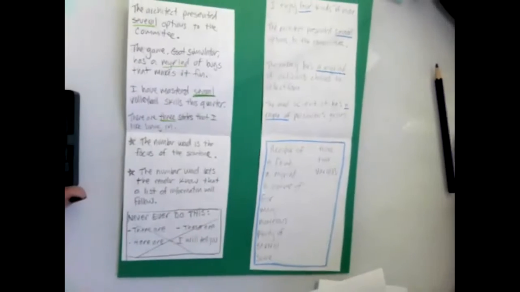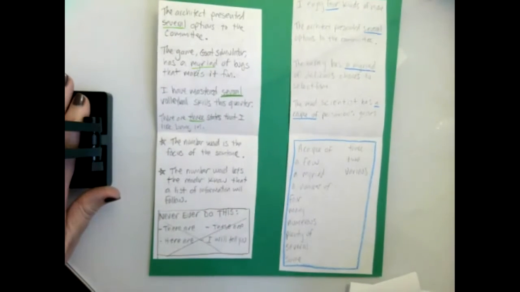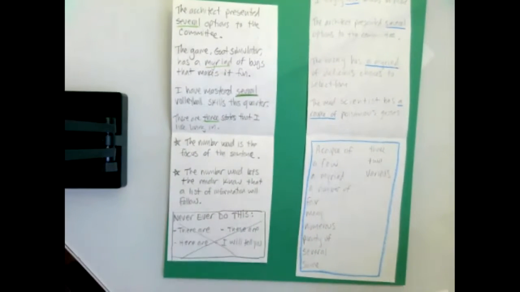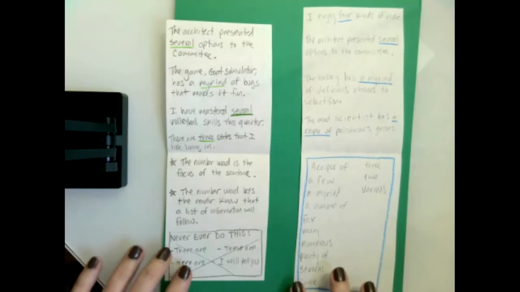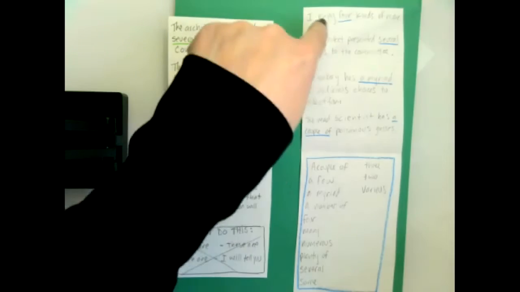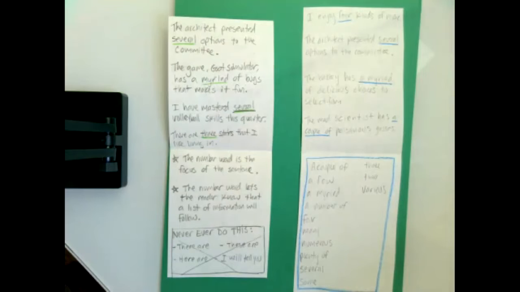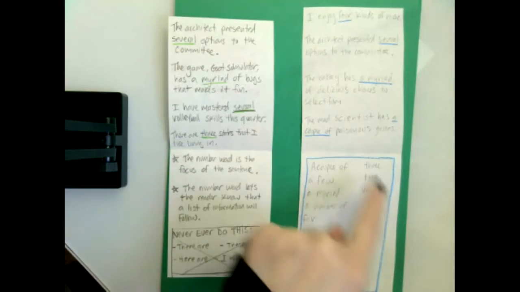Flip this over. Inside of the one that you liked the best. These are just example sentences. And these are just the power number words.